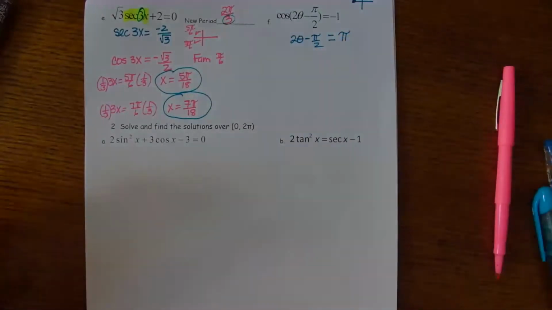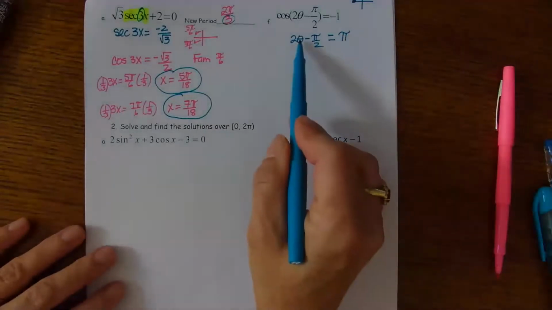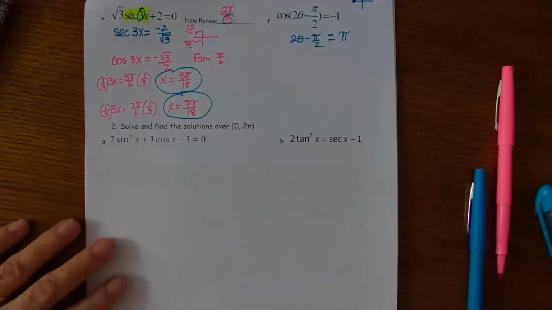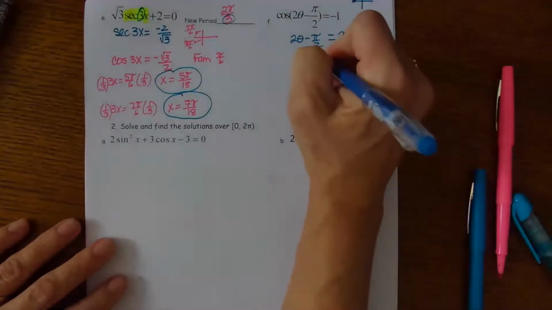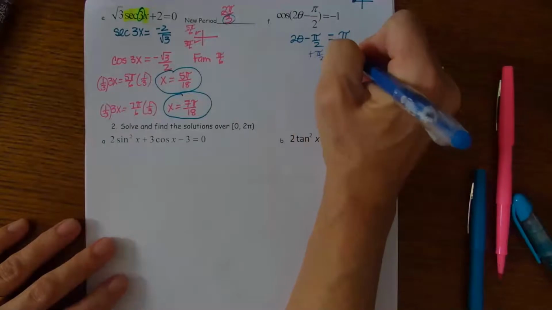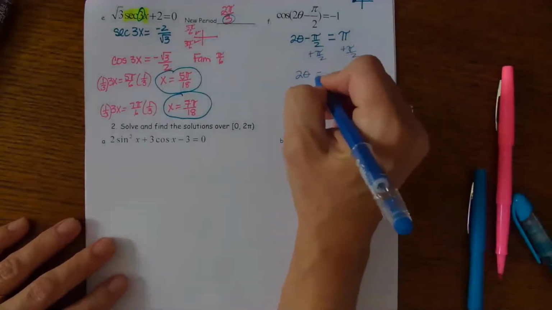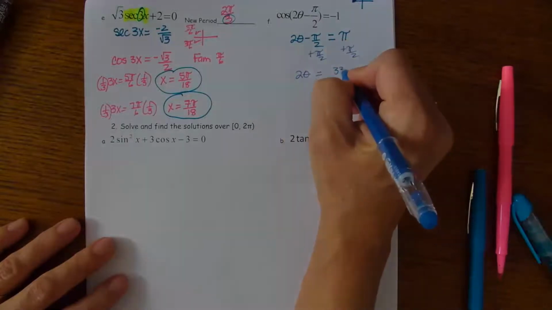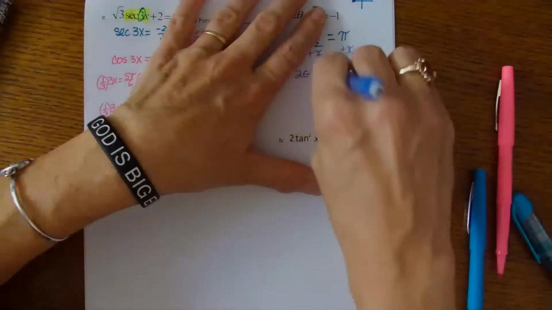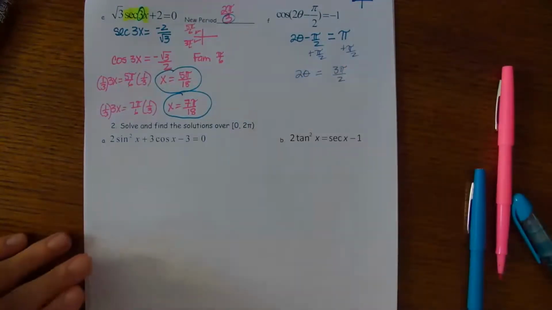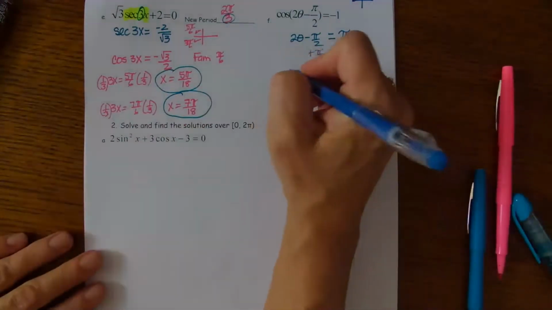But that's okay. I'll fix it now. My goal now is to get this little guy by himself. So what am I going to do? I'm going to add pi over 2 to both sides. What's pi plus pi over 2? It is 3 pi over 2, right? And now I must get rid of that 2, right?